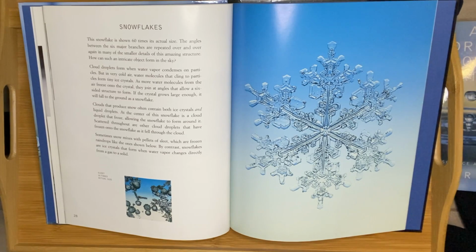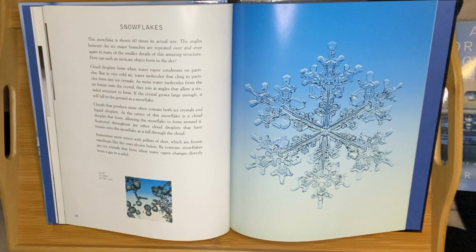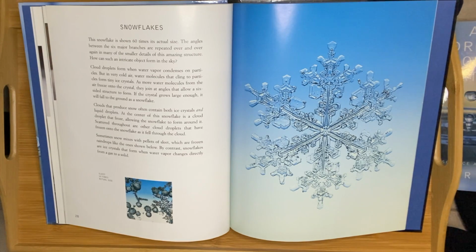How can such an intricate object form in the sky? Cloud droplets form when water vapor condenses on particles. But in very cold air, water molecules that cling to particles form tiny ice crystals. As more water molecules from the air freeze onto the crystal, they join at angles that allow a 6-sided structure to form. If the crystal grows large enough, it will fall to the ground as a snowflake.